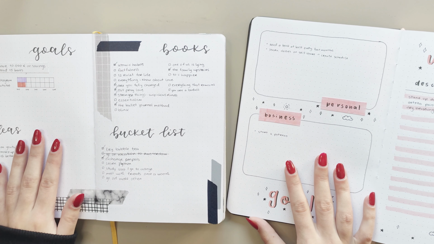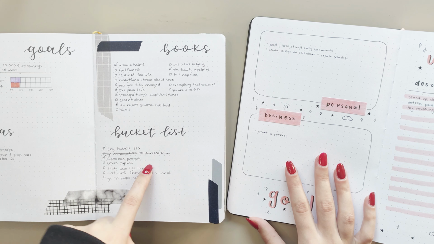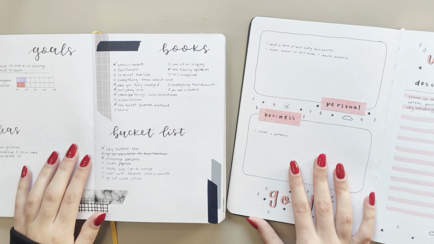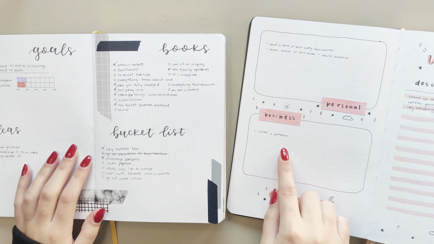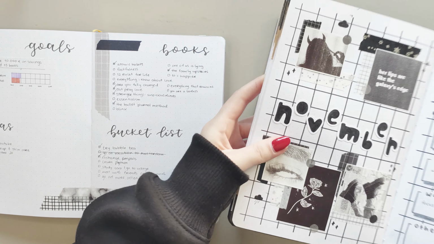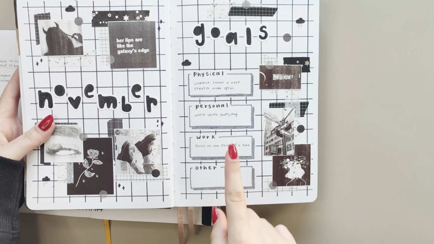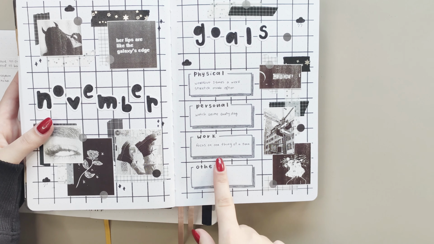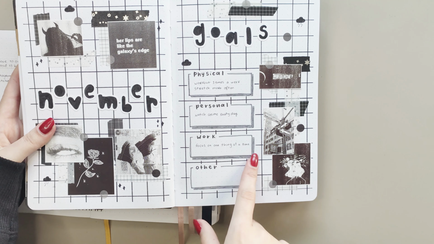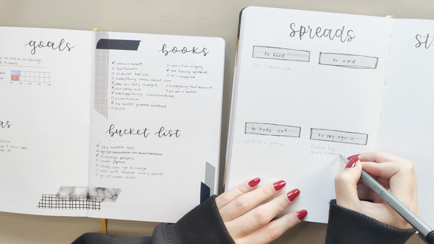Next up is my goals page and ideas page, and I also have here the books and bucket list. I'm going to keep my goals page, but I'm going to keep it like I did for November. In November I did these goals with physical, personal, work, and other, and I might do something like this for 2021, like divide my goals into sections.